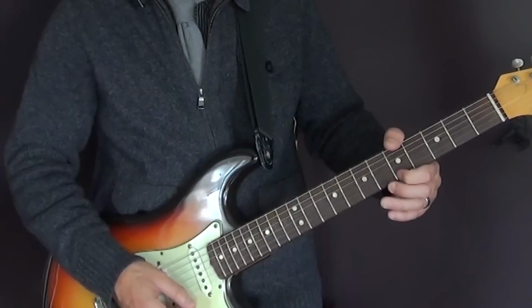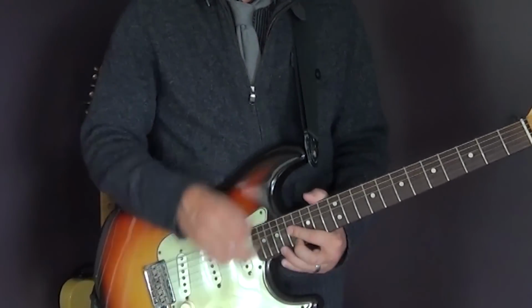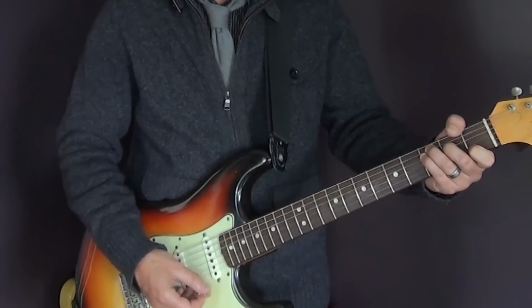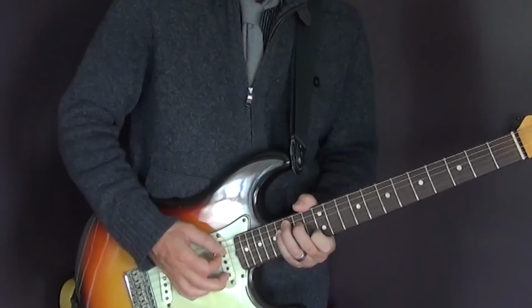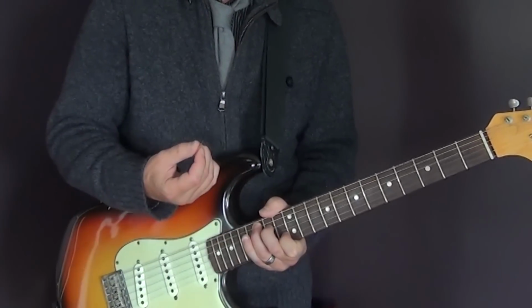So basically you're just adding 12 notes to whatever you're doing. So if you're at the 5th fret, the 17th fret would be 1 octave. This is true for anything on the guitar, okay? So if you're playing down here a C chord and you want to play a C up here, move it up 12 frets. Everything, right?